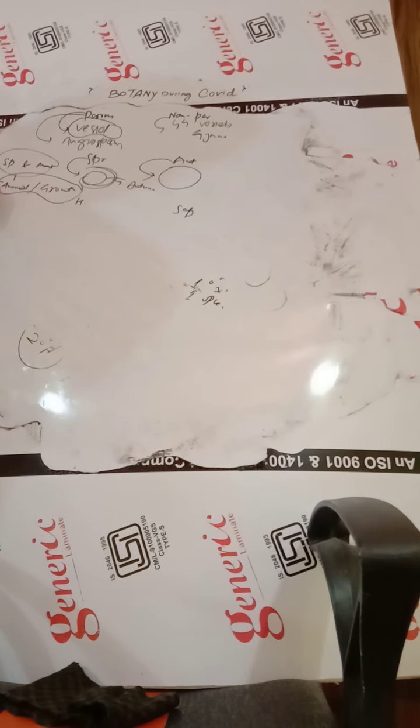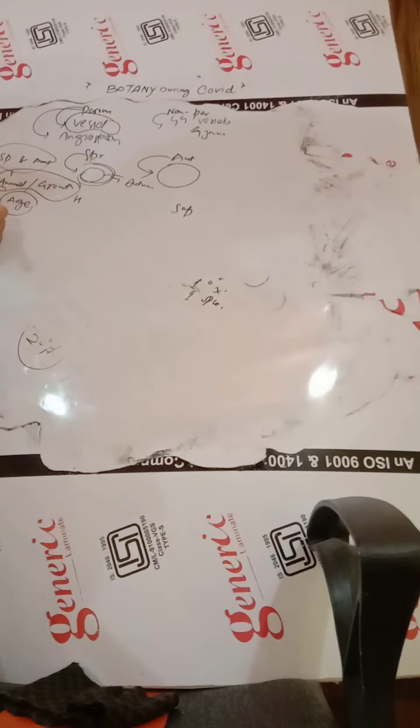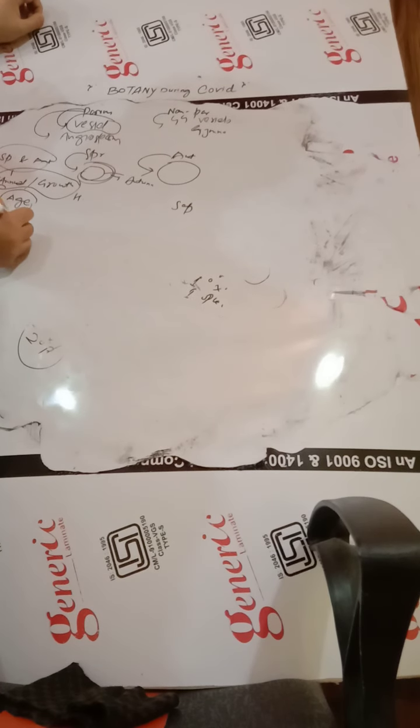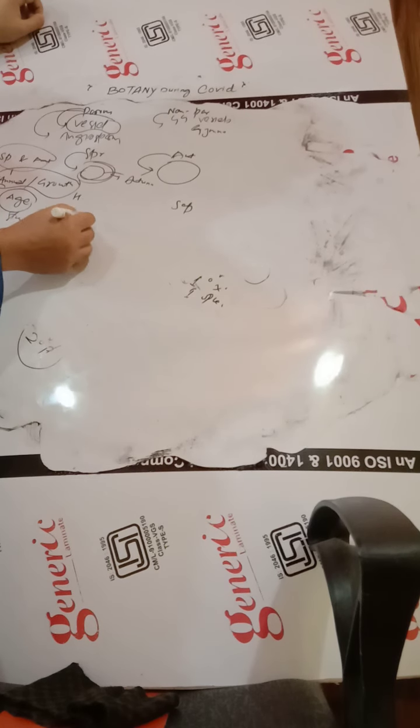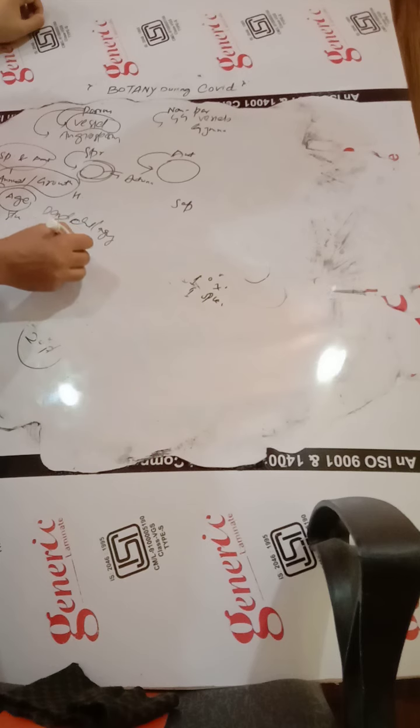We can estimate the age of a tree by counting these annual rings. Study of annual rings or growth rings is called dendrochronology. With the help of dendrochronology, the age of a tree can be determined.